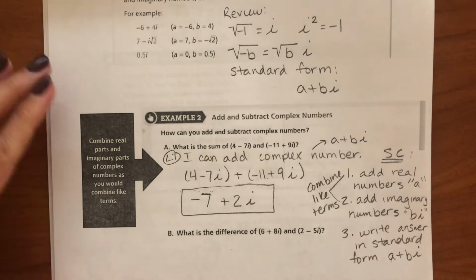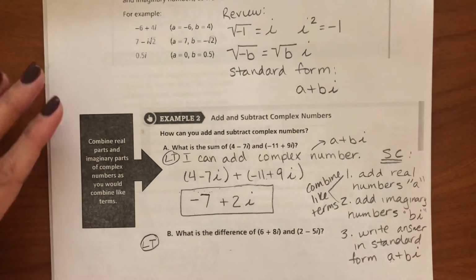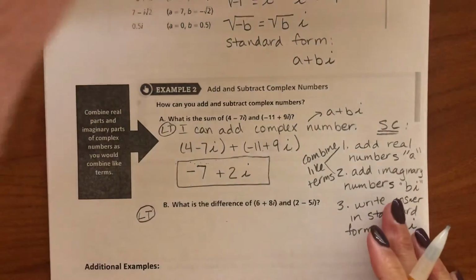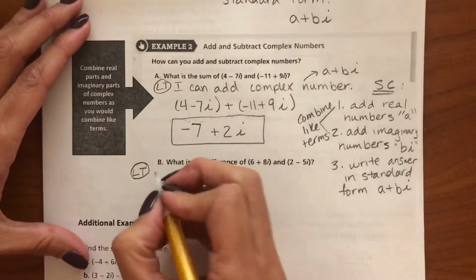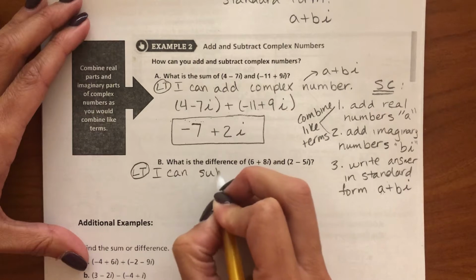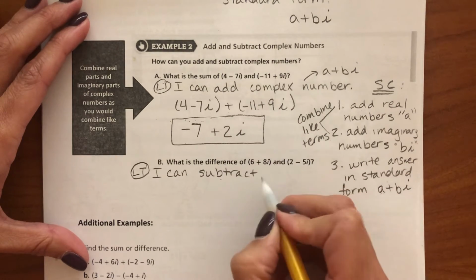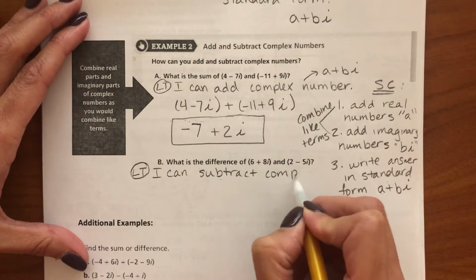Okay, let's do one for subtraction. Okay, so I can subtract complex numbers.